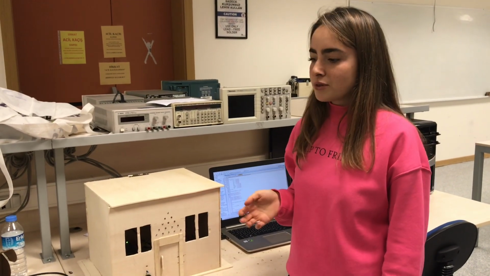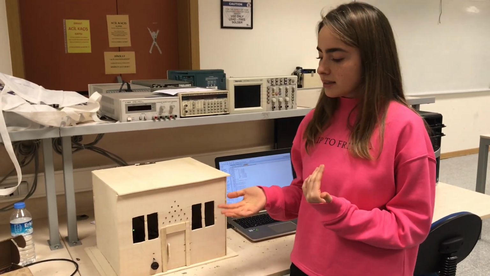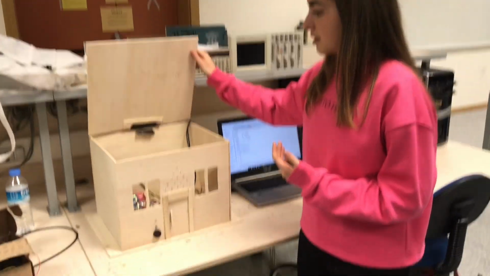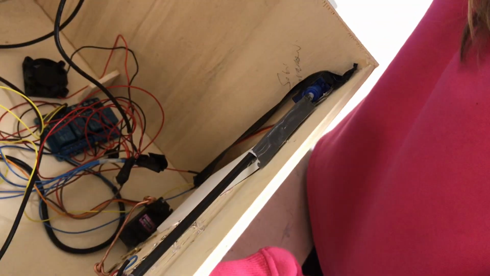And the last component I want to mention is the servo motors. I have used 2 servo motors in order to open the door and the curtains, with a rotation of about 90 degrees. The servo motors work with pulse width modulation. So I have created specific pulse widths with specific milliseconds in order to rotate the servo motors to specific angles. So you can actually see here the servo motor for the curtains, and when it gets dark, the curtains close about 90 degrees.